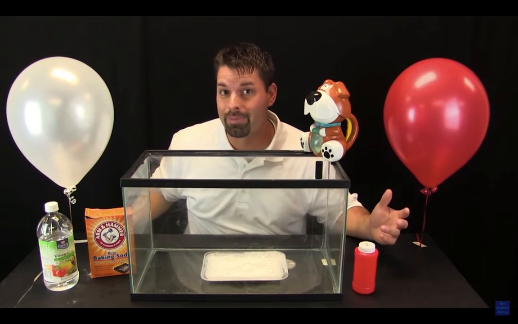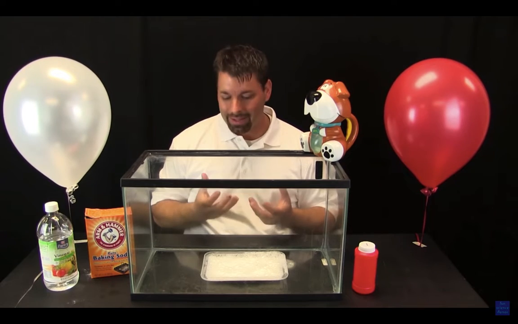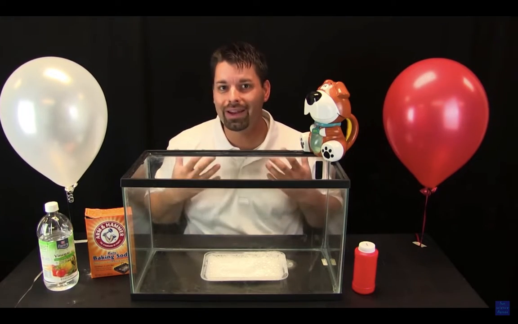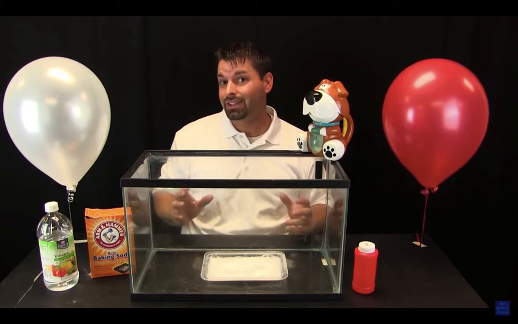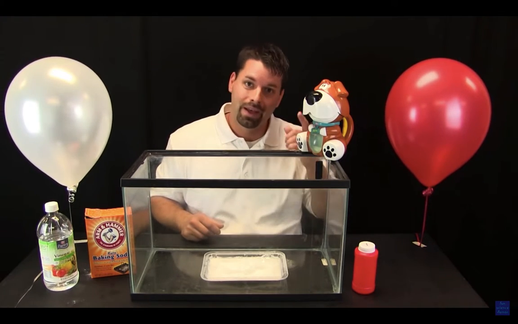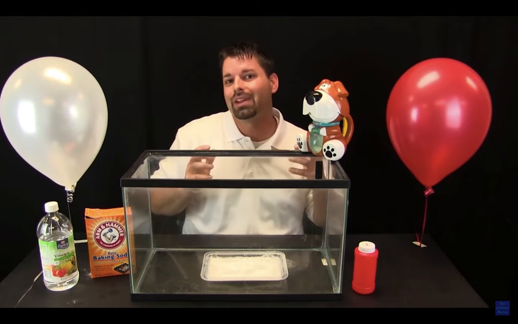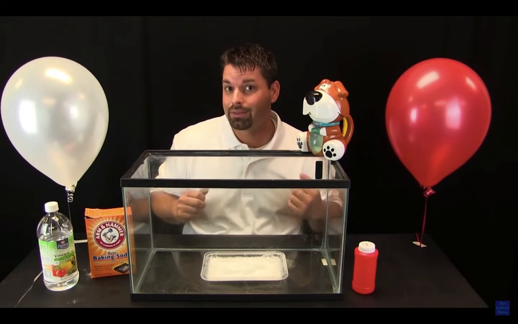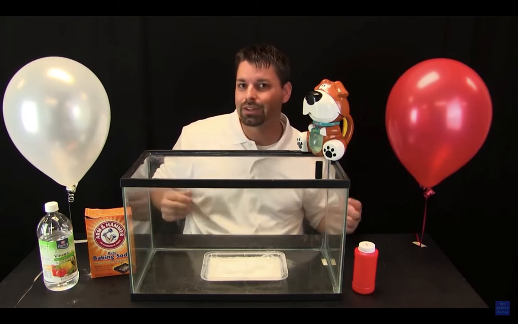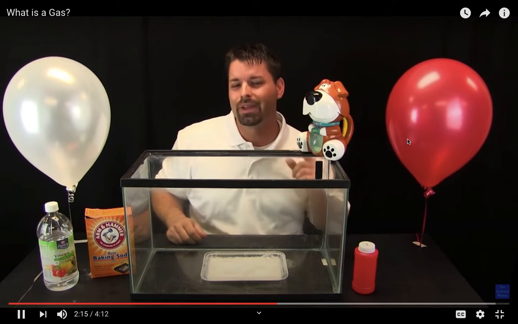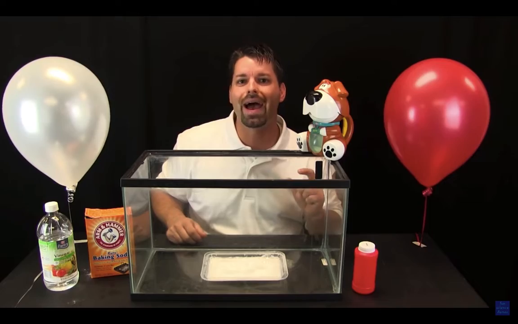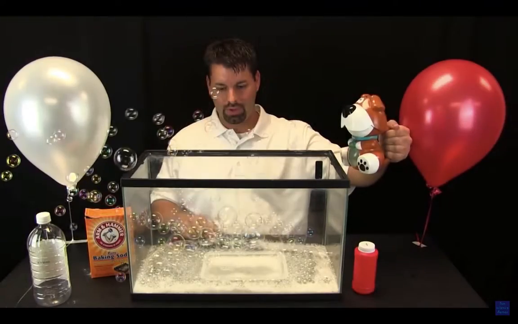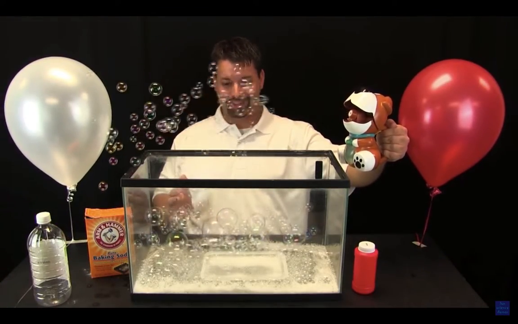I can hear something happening. Carbon dioxide is in the tank. How can I prove that to you? I said carbon dioxide is in this tank, but we can't see it. So how do we prove it's there? Enter my good friend Mitt. Do you remember the last time Mitt blew bubbles into the tank? Well, what did they do? They sank to the very bottom of the tank. I'm going to have Mitt blow some more bubbles in the tank, and I want you to watch carefully what happens to those bubbles. Take a look at this.